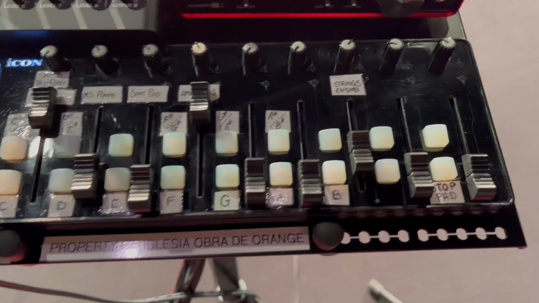Let's give it some intensity. 1, 2, 3, and we go up and boom. I can also control the volume from here if I want to stop it. And if I want to stop these guys, I have a little stop button that I made.